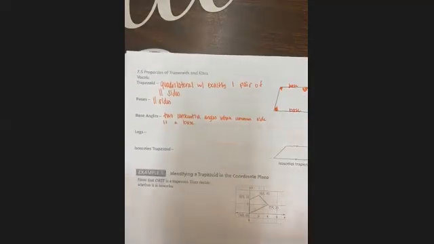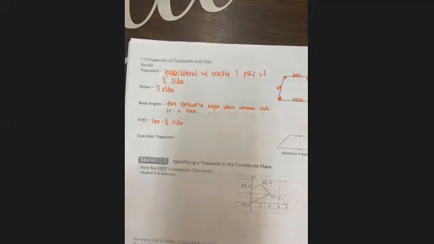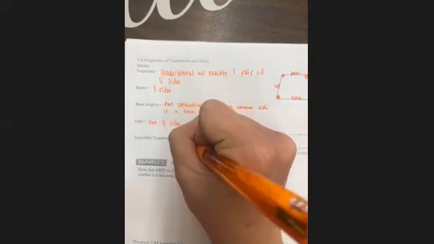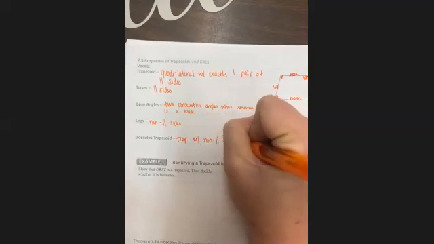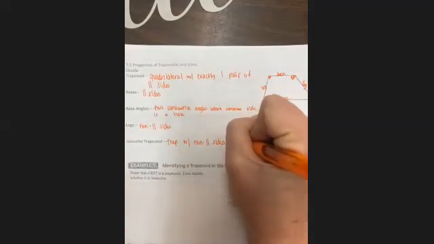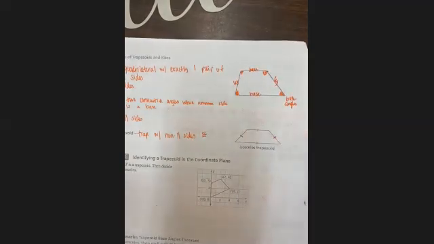Okay, and then finally the legs are the non-parallel sides. So this is a leg and this is a leg. Okay, the last one is an isosceles trapezoid, and it is a trapezoid with non-parallel sides congruent. Okay, so you have the two parallel sides showing with the little triangle, and then the little hash mark shows that the non-parallel sides are congruent to each other. So that makes an isosceles trapezoid.